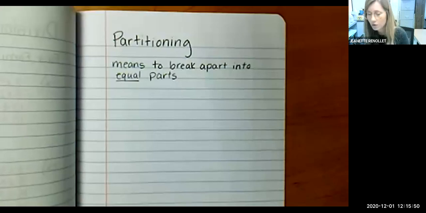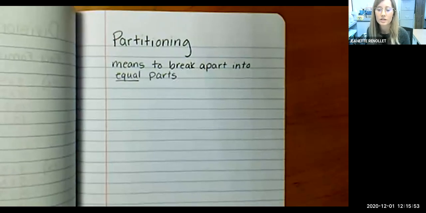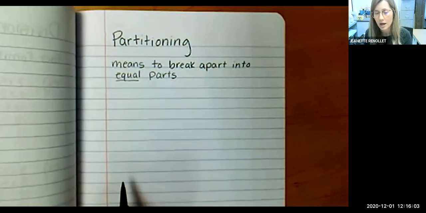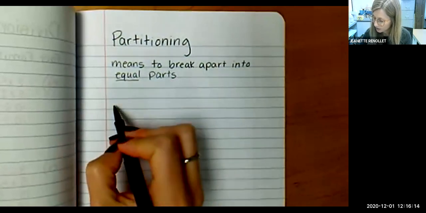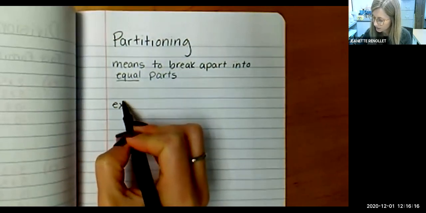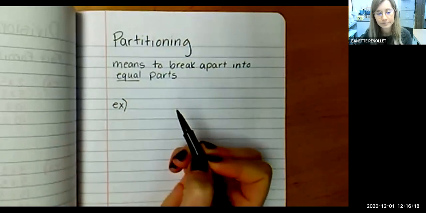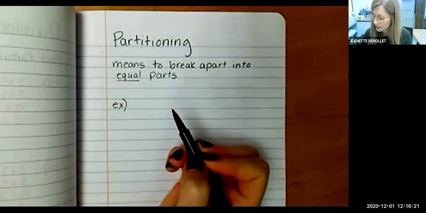Okay, so in our video, we talked about if there was a chocolate bar and 4 friends, we know that they each get 3 pieces of chocolate. We're going to show an example of how we can partition something into equal parts. Okay? So let's pretend, let's draw a picture here. Let's first do EX for example. We're going to do an example.